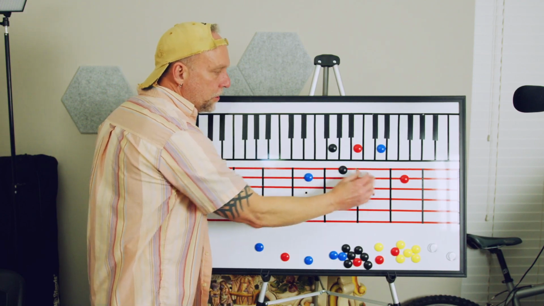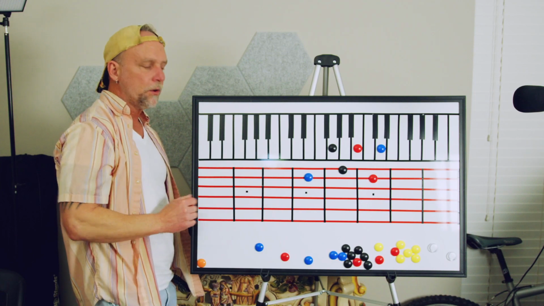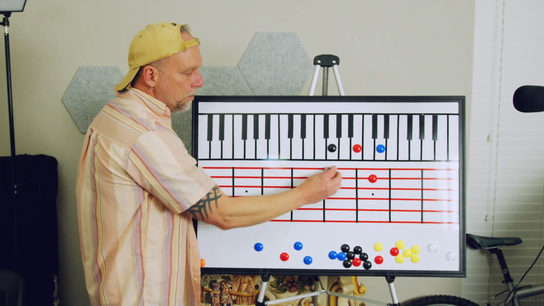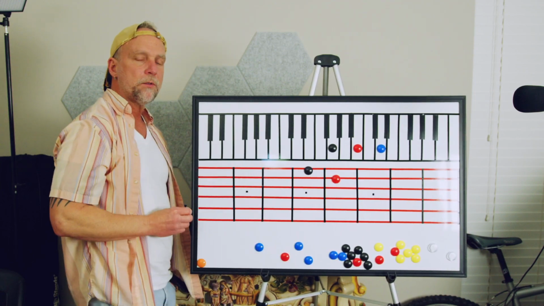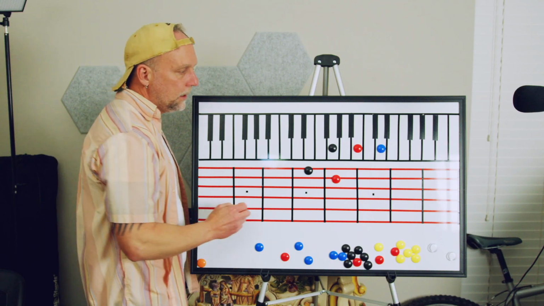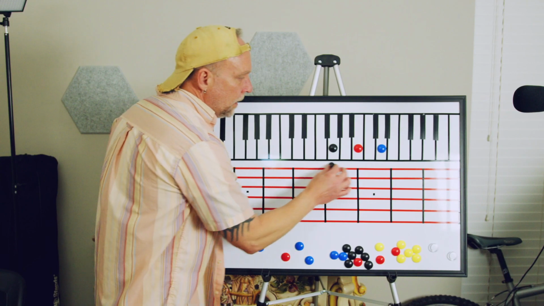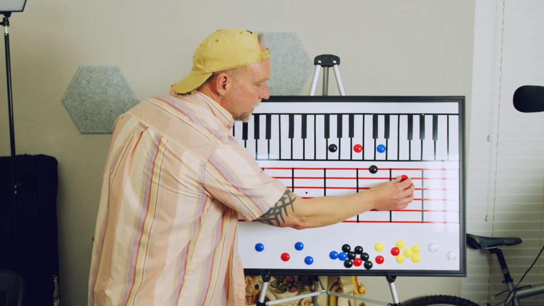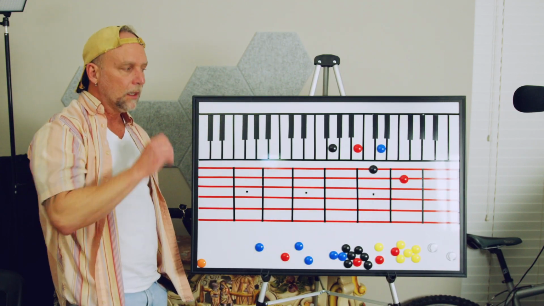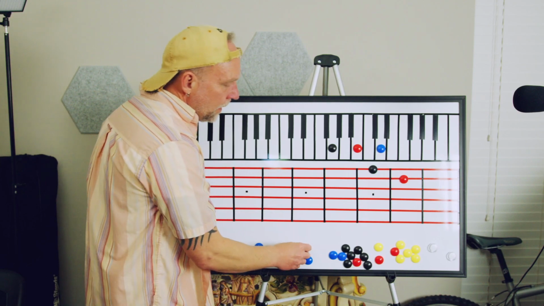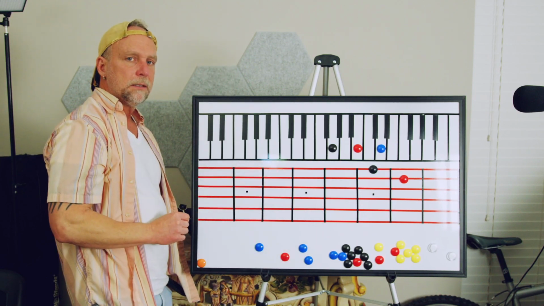If we move this to G sharp, that is the major third of G sharp. If we move this to A, that is the major third of A, which is going to be C sharp. So that is always our major third. So let's go ahead and make out the chord.